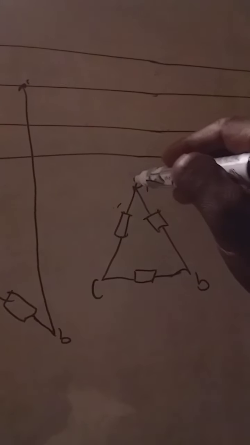This is A, B, C. So A is connected to A, B is connected to B, and C is connected to C. So we have impedances ZAB, ZBC, and ZCA.